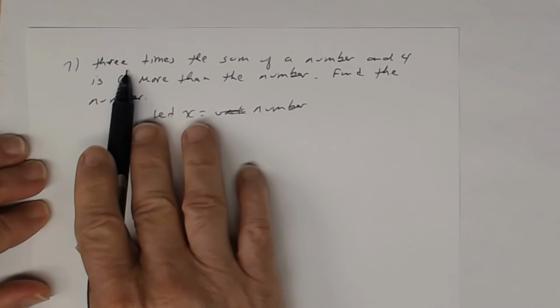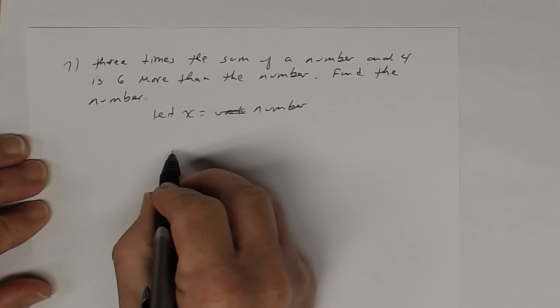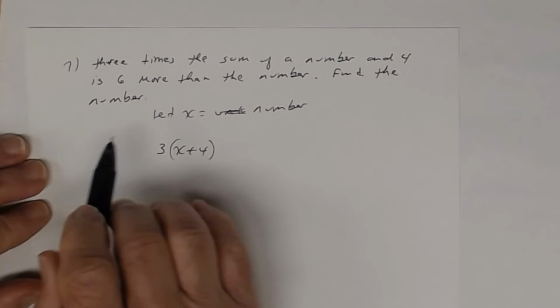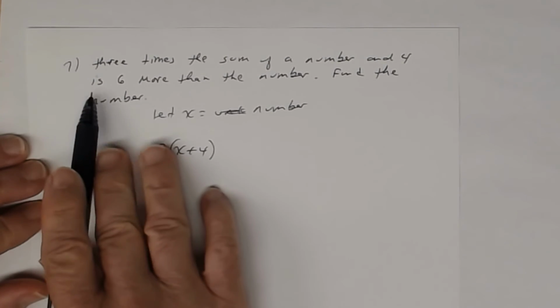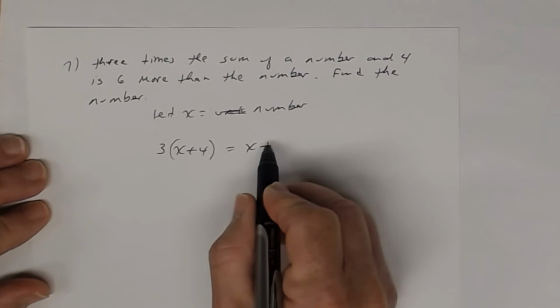And so remember, this says 3 times the sum of the number and 4. So first of all, the sum of a number and 4 is x plus 4. And then you're going to multiply that by 3. So that's what that first part means. Is means equal. 6 more than the number. So that's just x plus 6.